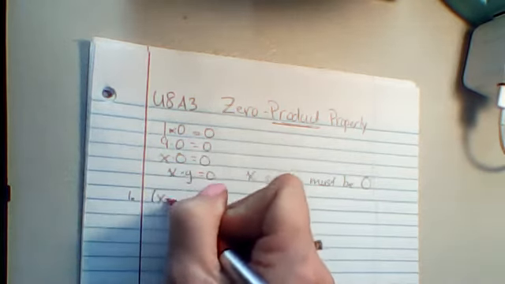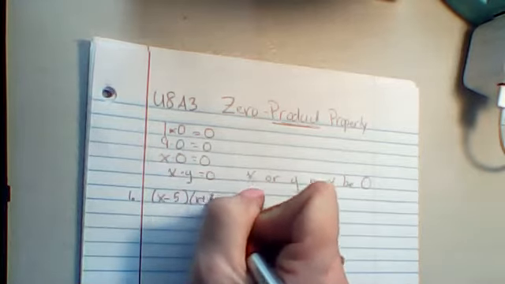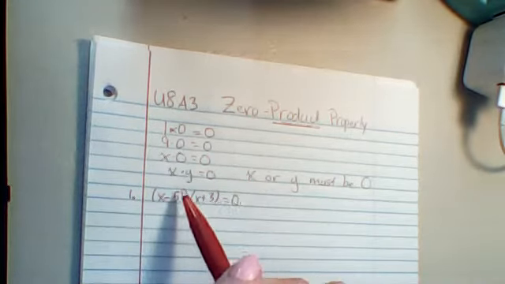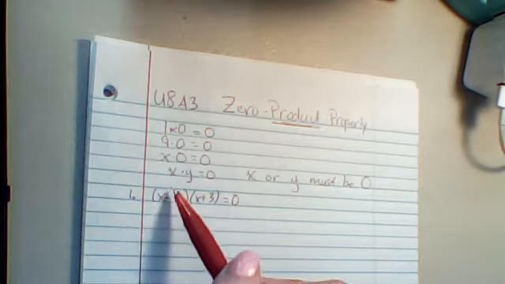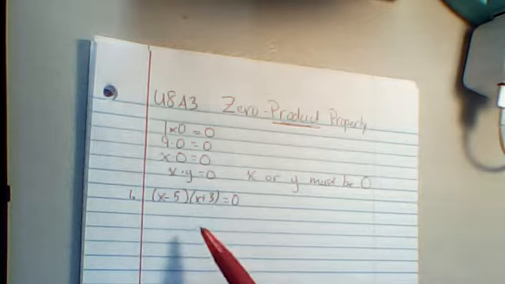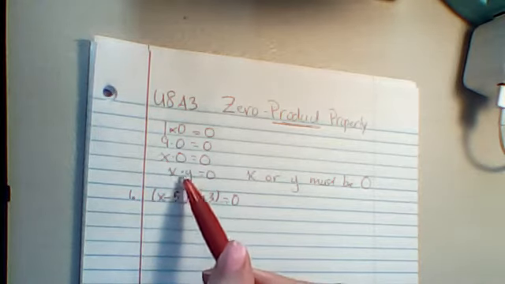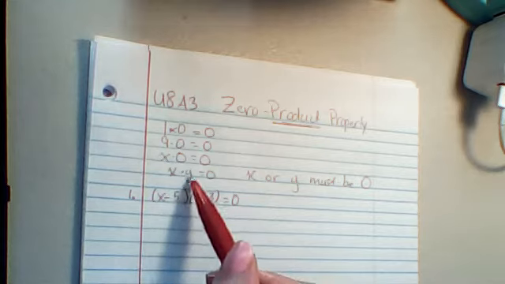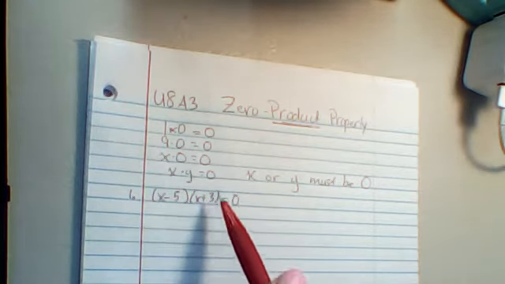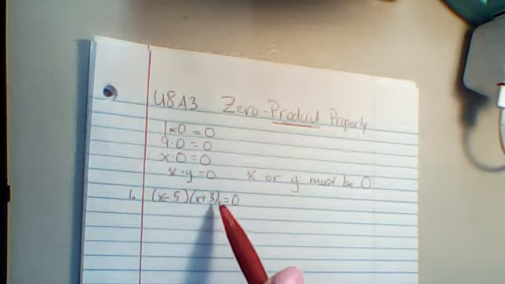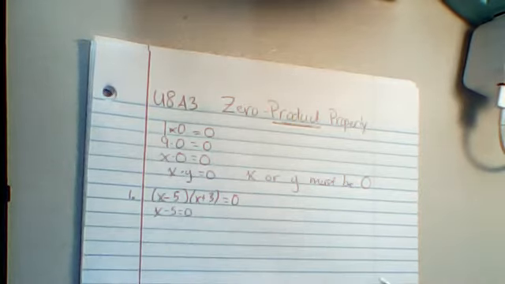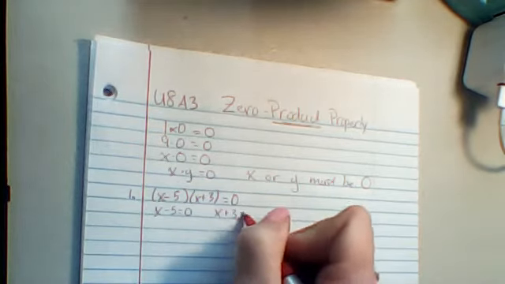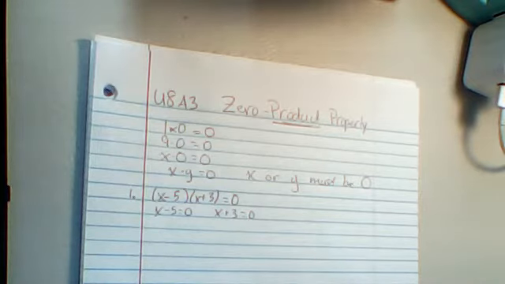Problem 1 says x minus 5 times x plus 3 equals 0. So I've got this group times this group equals 0. This binomial times this binomial equals 0. So I know either this binomial has to be 0 or this one has to equal 0. Just like when I'm multiplying two things together and they get 0, that means one of these has to be 0. So we just go ahead and set that up algebraically. I go x minus 5 could equal 0 or x plus 3 could equal 0. And yes, it could be both.